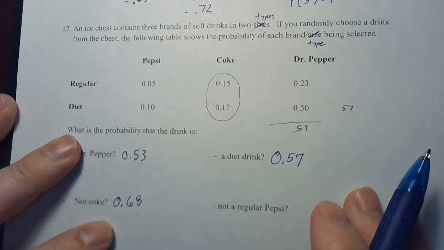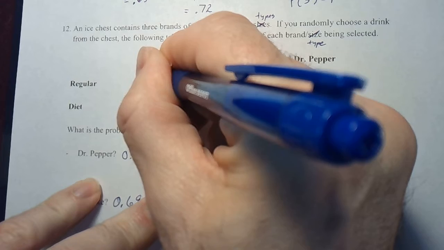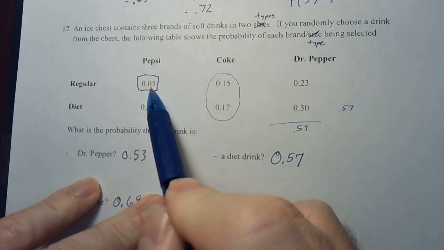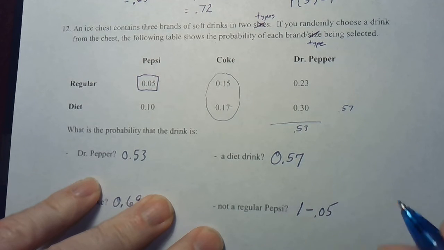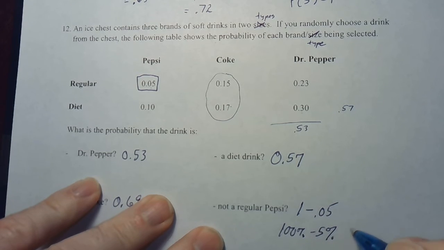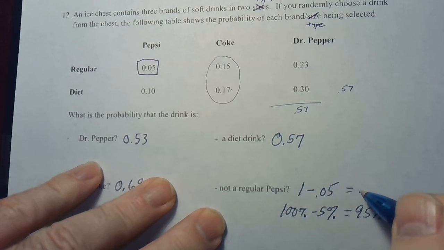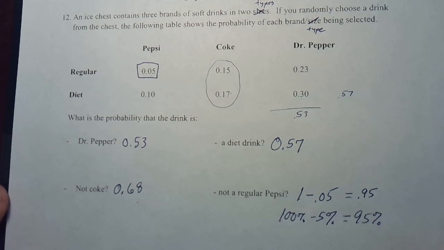What's the probability that it is not a regular Pepsi? Here we really ought to do the shortcut that I suggested. The probability that it is a regular Pepsi is 5%. Therefore, the probability that it is not that is going to be 95%. So I'm going to do 1 minus 0.05, or 100% minus 5%, and that gives me 95%, and this would give me 0.95. So that's a little trick that we will talk more about in the next section.